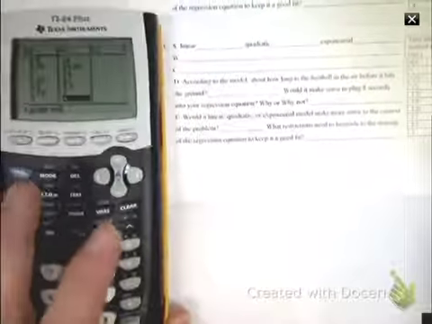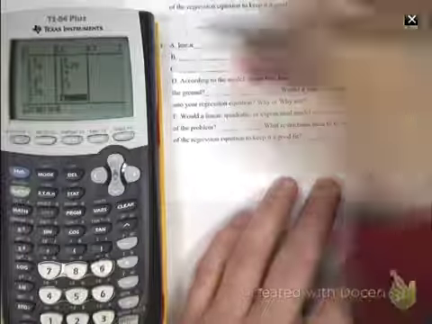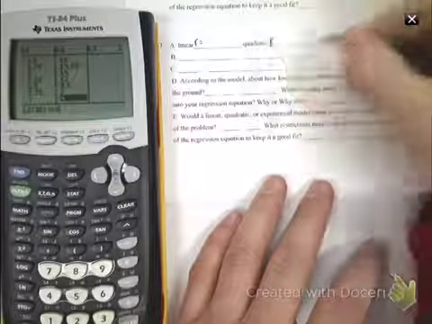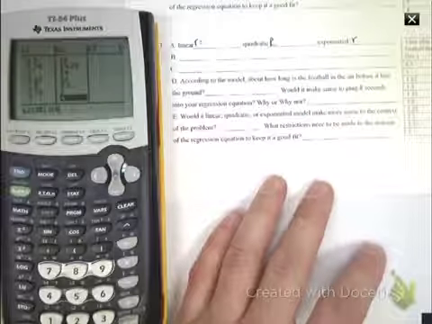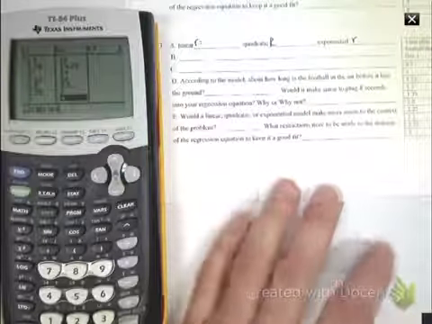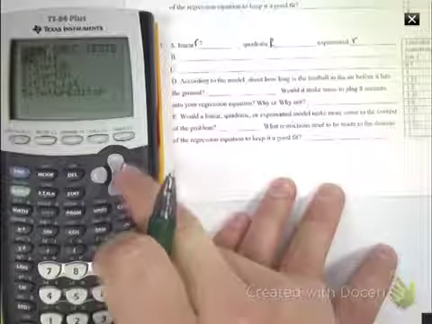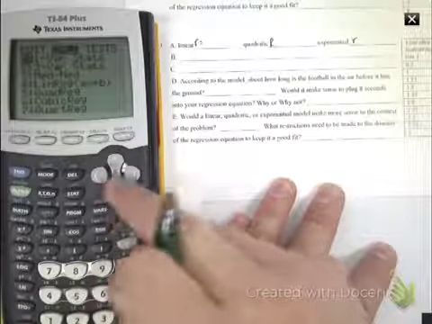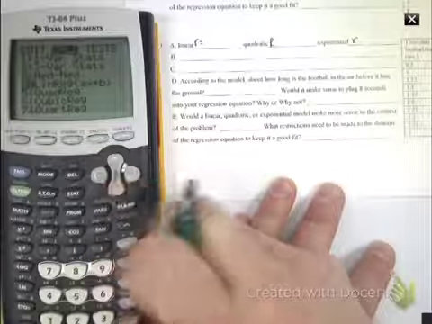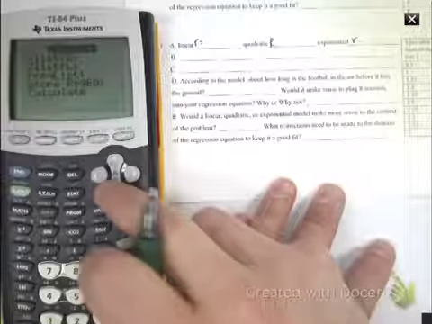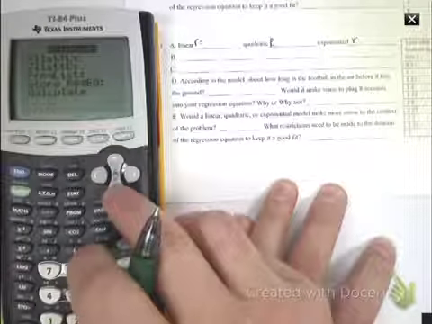In letter A, what we want to do is write down the R value for each of these models. So to start off with the linear model, I'll press Stat, arrow over to Calc, come down to number 4, which is the linear model, select it. List 1 is the X list, list 2 is the Y list.